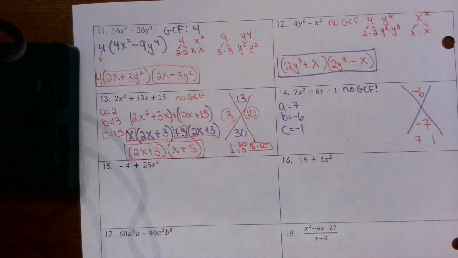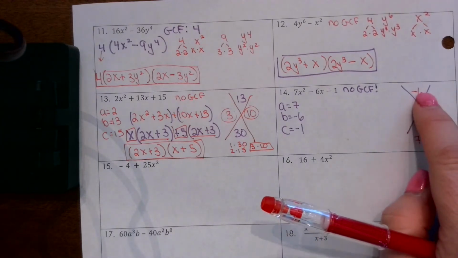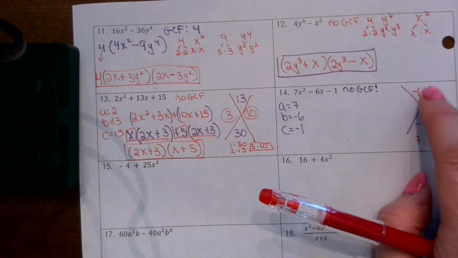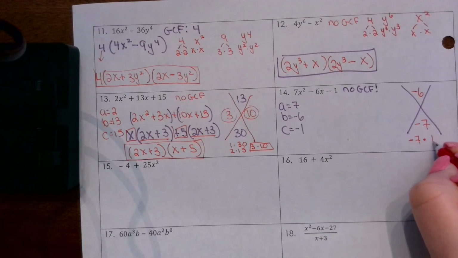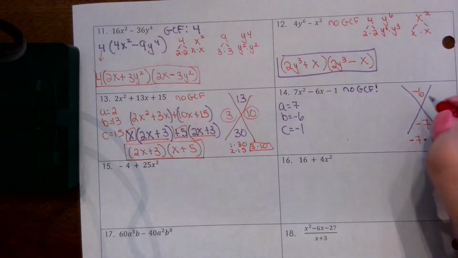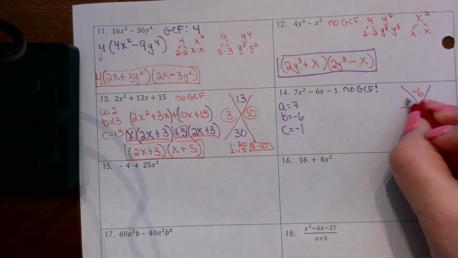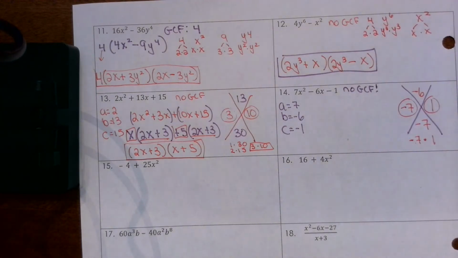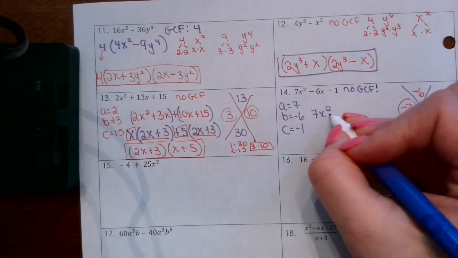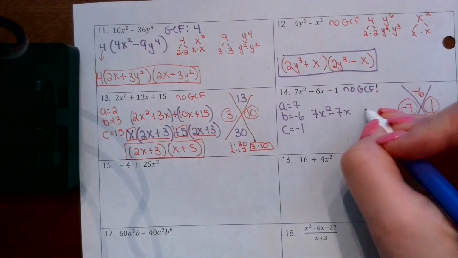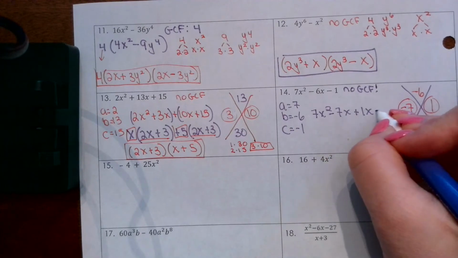I just need to figure out which one I want negative. Since my B is negative, and so I want my sum to be negative, I'm going to make my larger number negative. -7 plus 1 is -6. -7 times 1 is -7. So those are my two factors that I will use to then rewrite this: 7x squared minus 7x plus 1x minus 1.